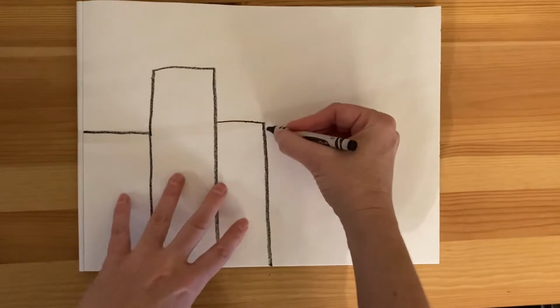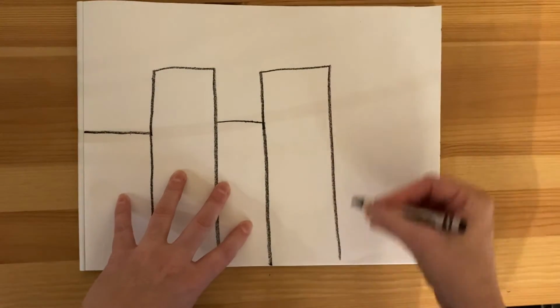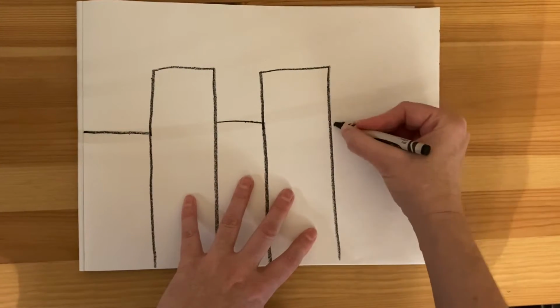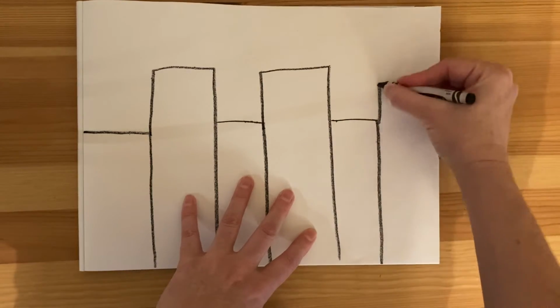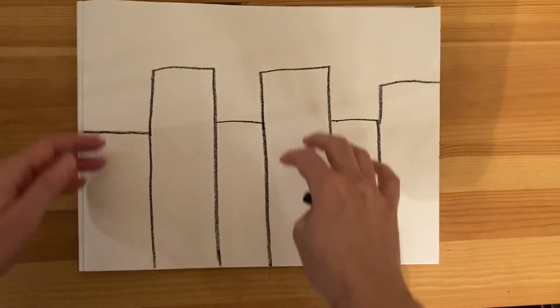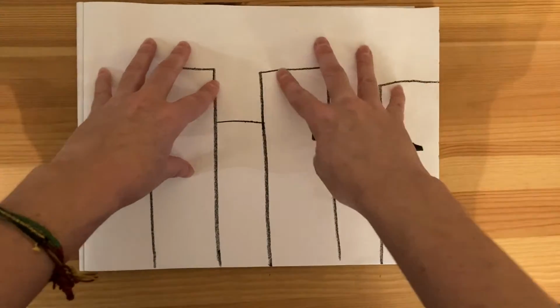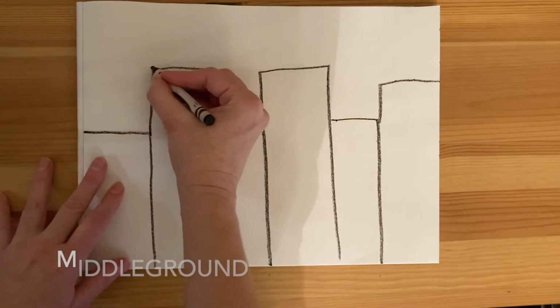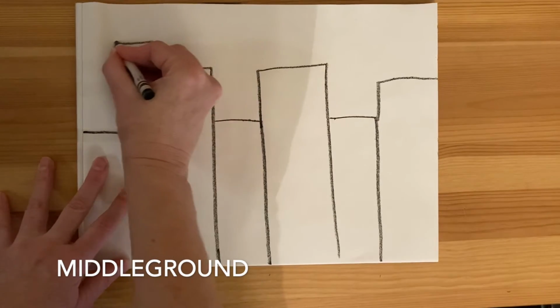Maybe you want to do an animal city theme. Anything that you think of would be great. So I drew one row of rectangles. Now I'm going to draw a second row of rectangles up here in my middle ground to create the middle ground area.